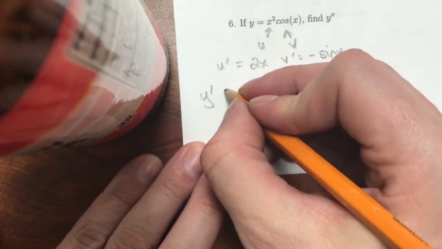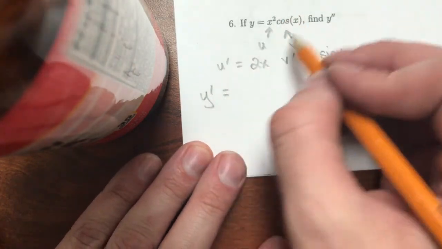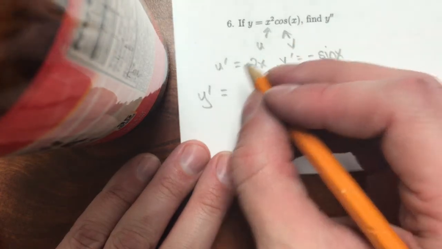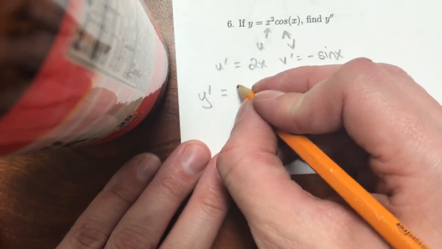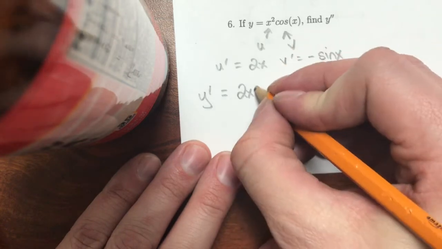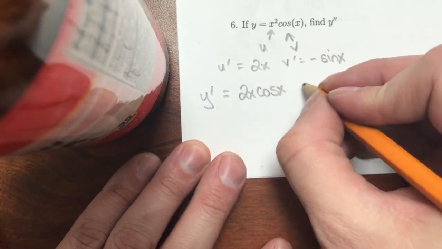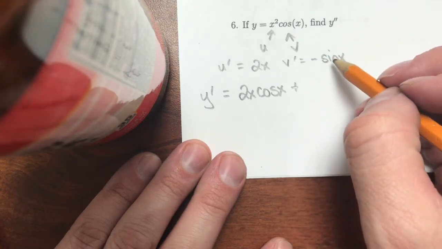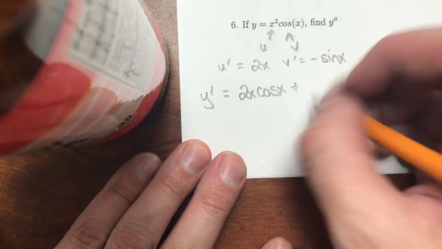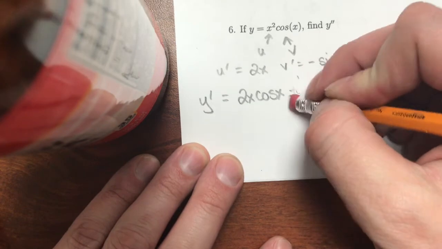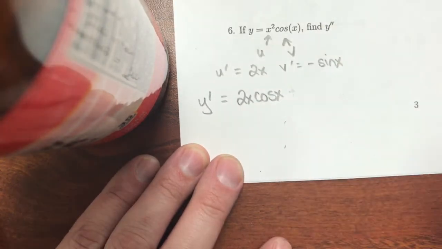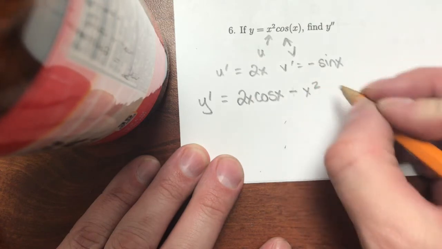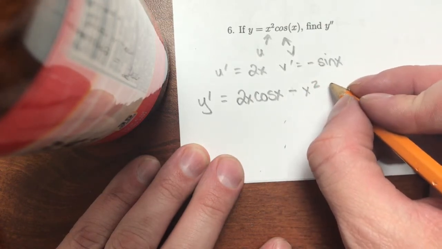So y prime, using the product rule, is going to be u prime v, in other words, 2x cos x, plus v prime u. So negative sine x times x squared. So what I'm going to do is make that plus a minus, and I'm going to put that x squared first because it's proper.